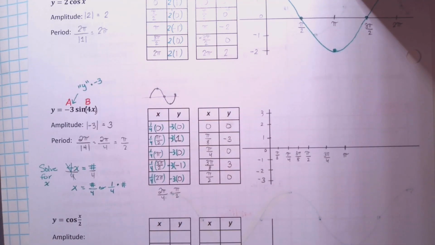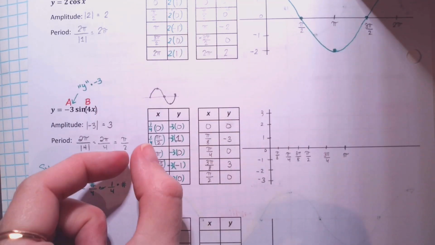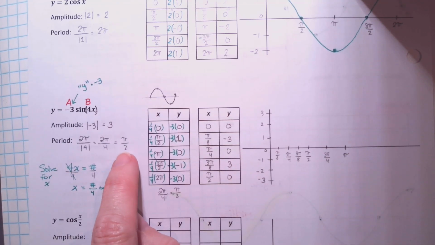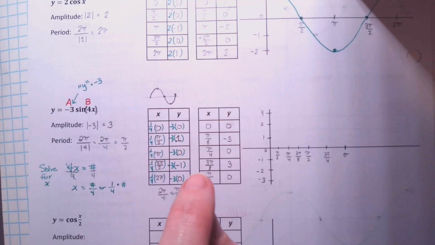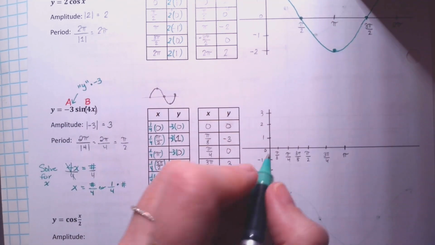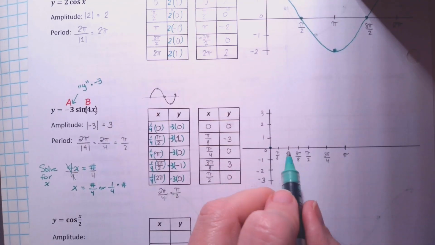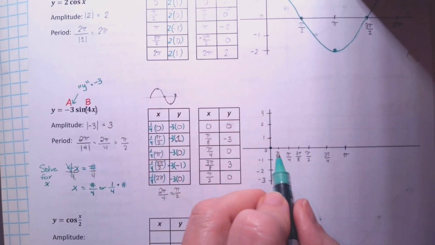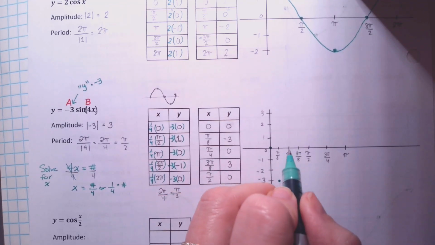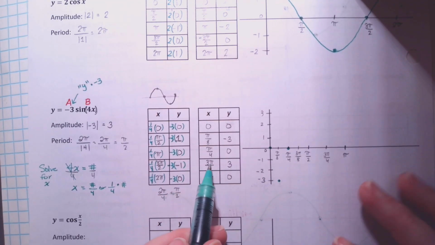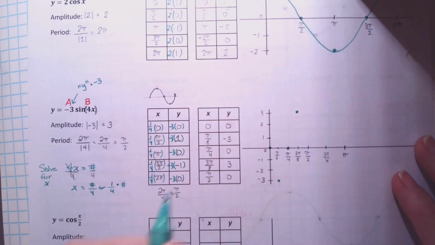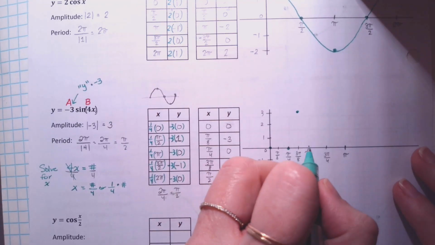Okay, so remember this one should look a little more squished because the period is so small, meaning it's going to do one full sine swoop in a distance of pi over 2. So plotting these points, we got a point at 0, 0. We have a point at pi over 8, -3 down here. We have a point at pi over 4, 0. And then 3 pi over 8, we're back up at +3. And then at pi over 2, we're back down at 0.